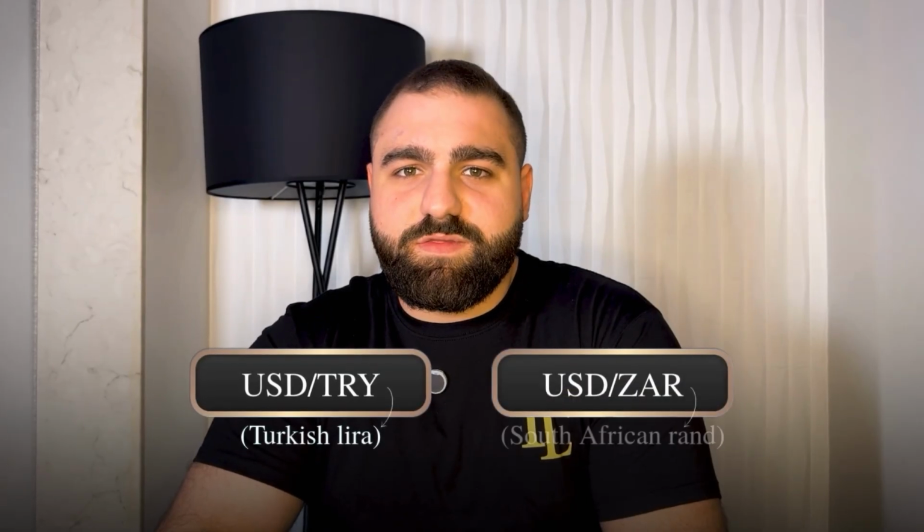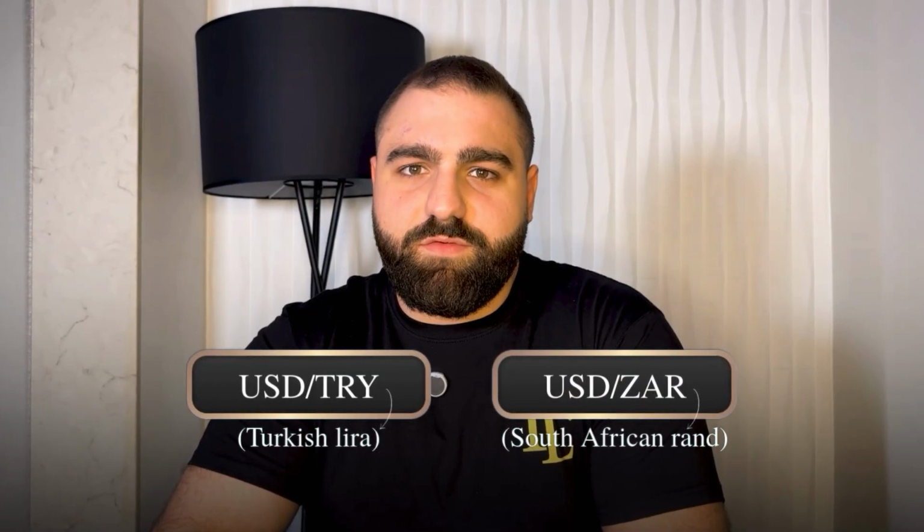So now let's get into exotic pairs. Exotic pairs usually include a major currency on one side and the currency of a developing or an emerging country on the other side. An example would be USD TRY or Turkish Lira, or USD ZAR, the South African Rand. Now exotic pairs are not really recommended for beginners. That's because they have a lot of slippage and can move very, very fast. For now, I recommend you stick with the major pairs while you learn. They're cleaner, more stable, and easier to follow, especially while you build your first strategy.